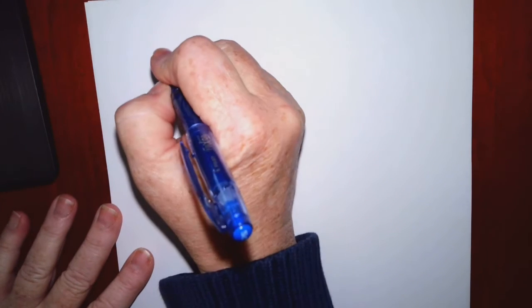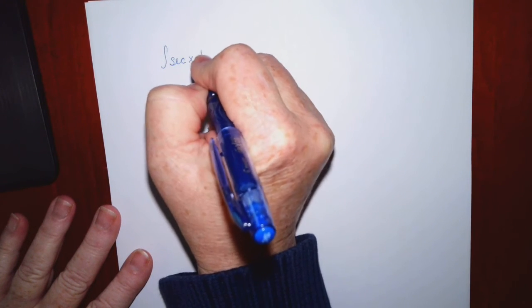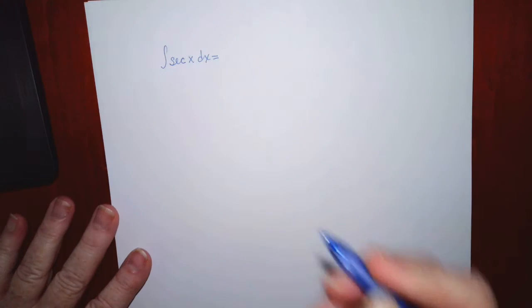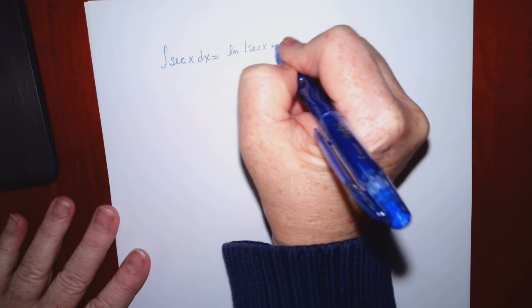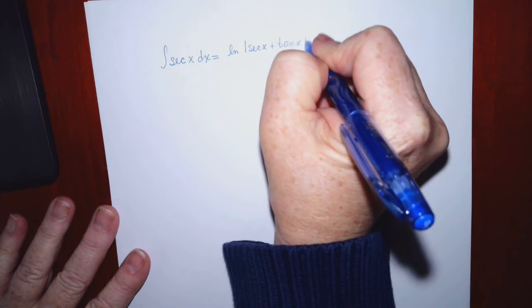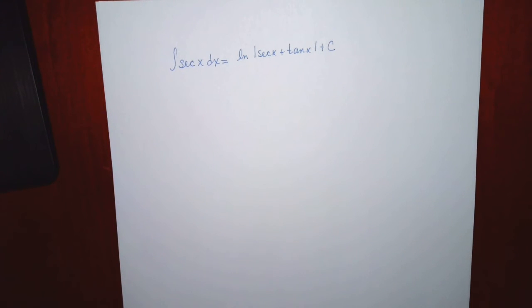we had this integral in chapter 8, but just in case, remember the integral of secant x dx is the natural log of absolute secant x plus tangent x plus c. That is definitely not one that you want to have to derive every time, because it is not really an intuitive derivation.